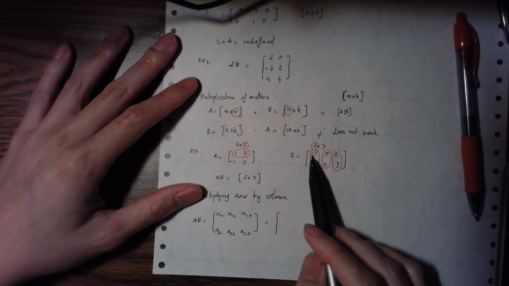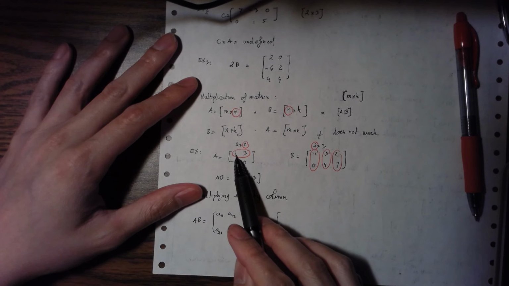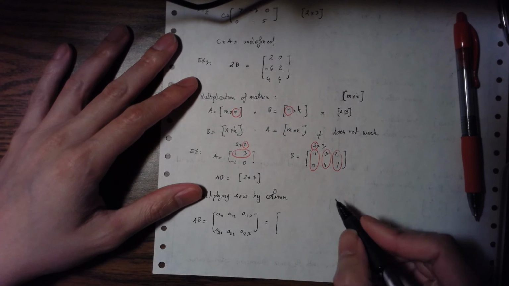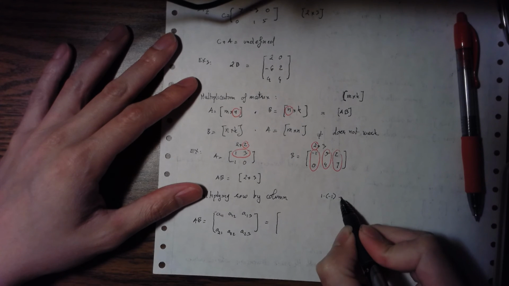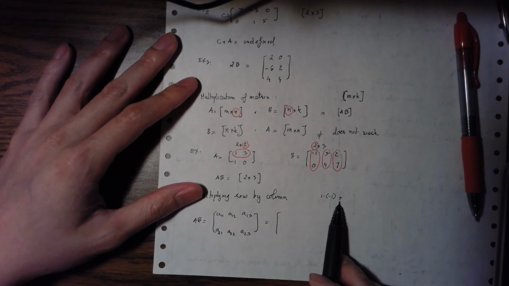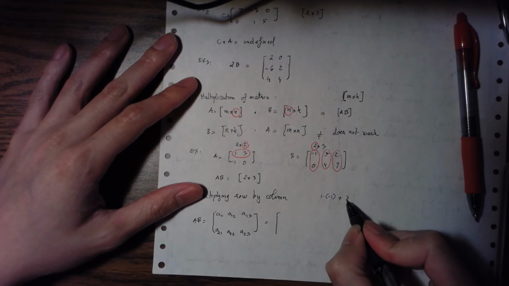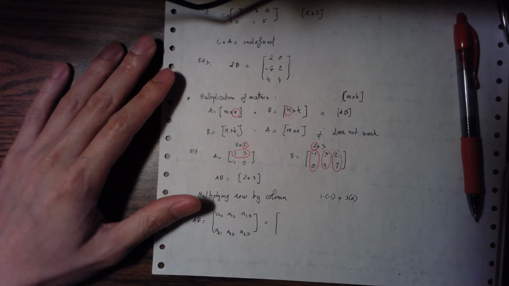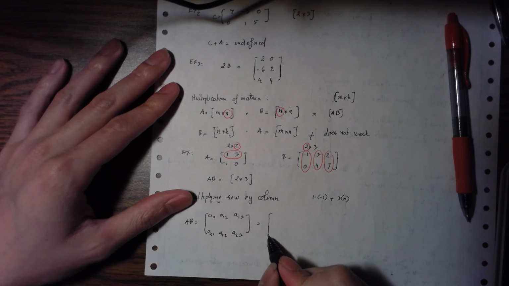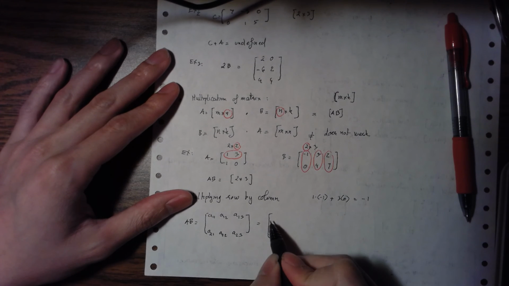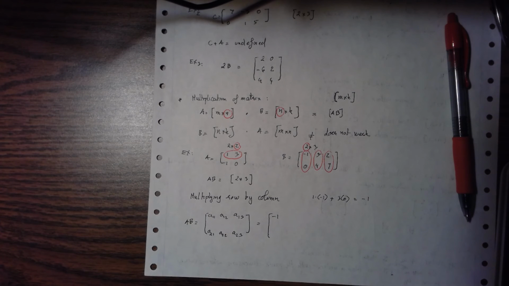So the first entry A11, you do this: first row, first column. You take the first number, 1 times negative 1, plus, always addition, 3 times 0. You follow this pattern. So 1 times negative 1 gives you negative 1. So A11 is negative 1.